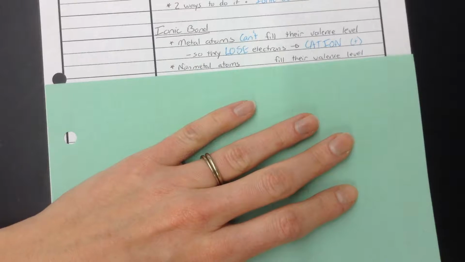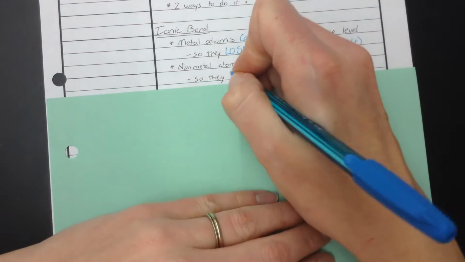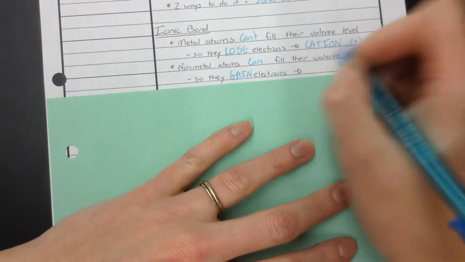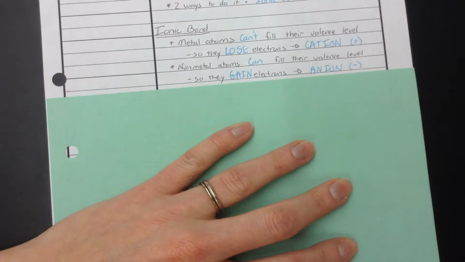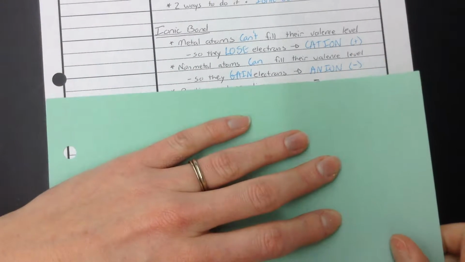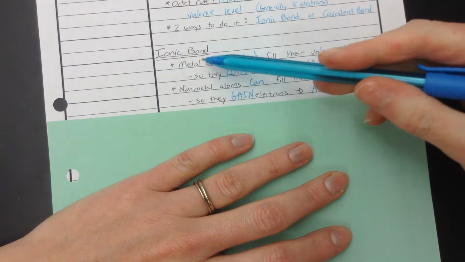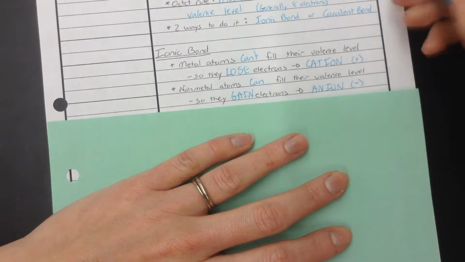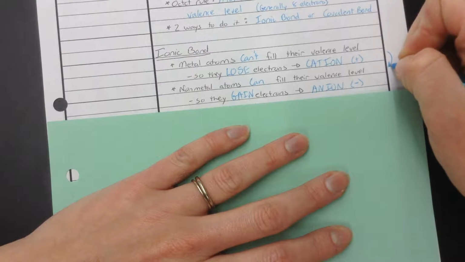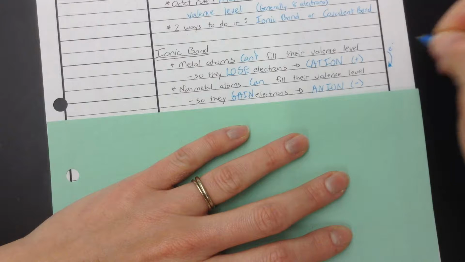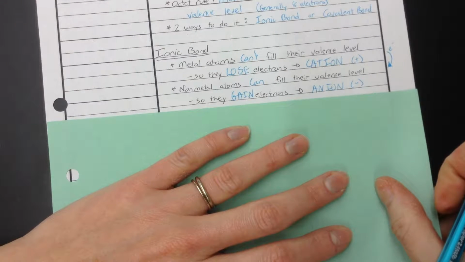Now the nonmetal atoms, they can fill their valence level, and so they gain electrons to become an anion, which is negative. When they have those extra negative charges, they become an anion. Now, interestingly enough, those metal atoms are giving their electrons to the nonmetal. So our electrons are going from the metal atom to the nonmetal atom. That's where those electrons are gained from.